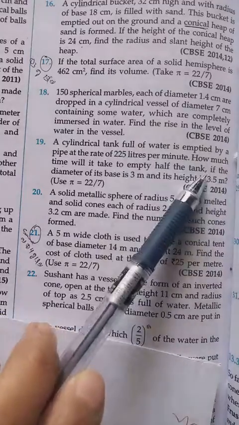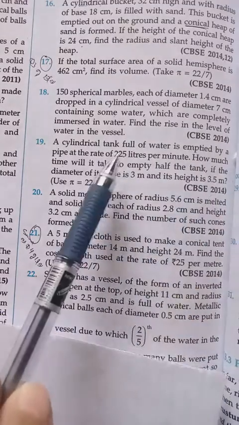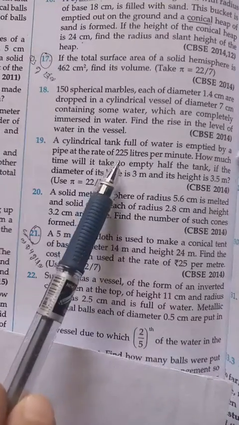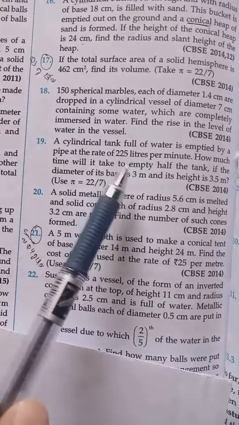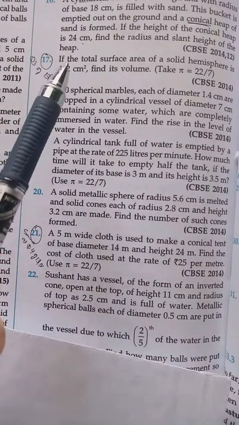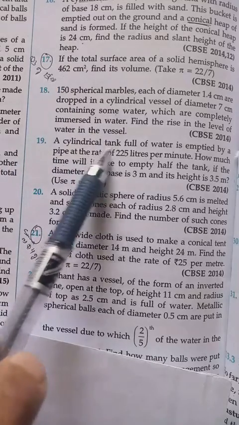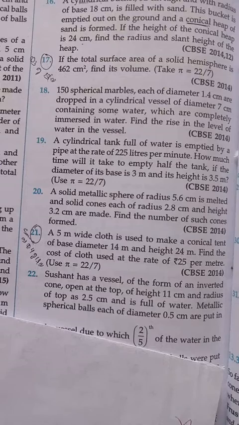The tank's diameter is 3 meters and its height is 3.5 meters. So in order to know the time, we need to know the volume of water. Remember, water takes the shape of the place where we put it. Here we have the cylinder, so the water will take that shape. Let us first find the volume of the water in the cylinder.